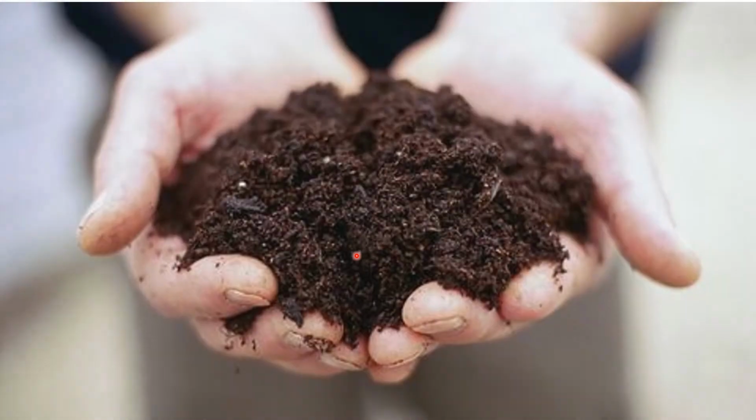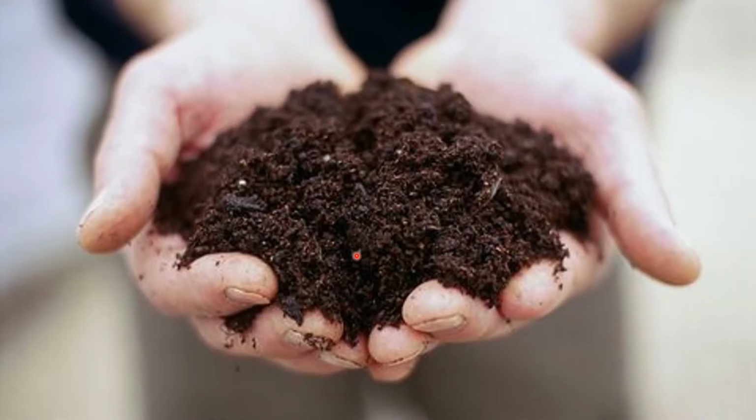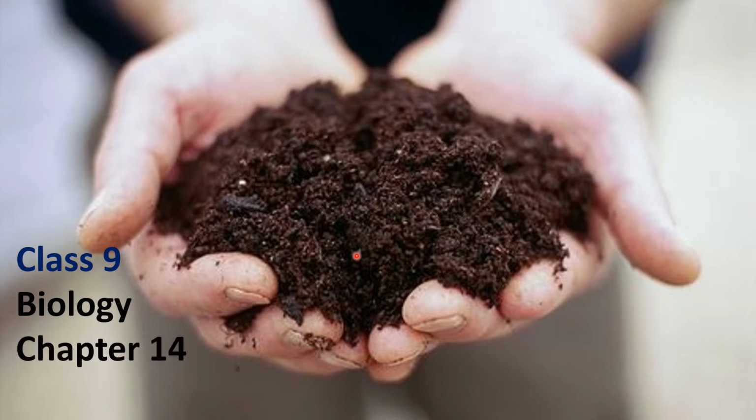We are learning class 9 science biology. In that, we are learning chapter 14, natural resources. We had almost completed three parts of this chapter, and we had learned about the different natural resources, that is air and water. Now we are learning about the soil.